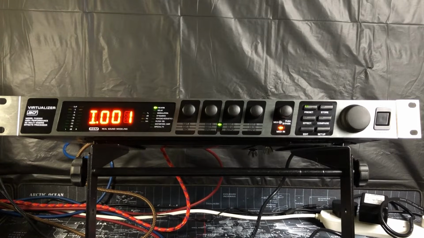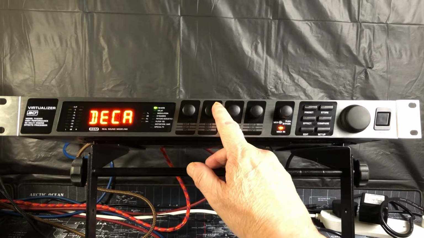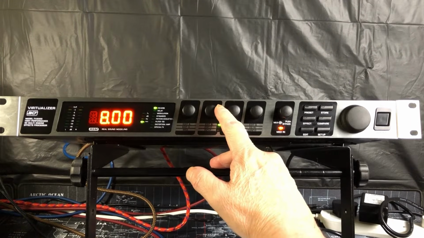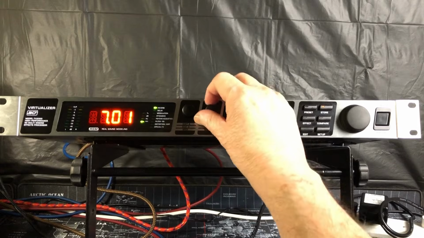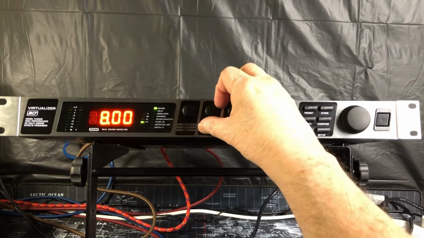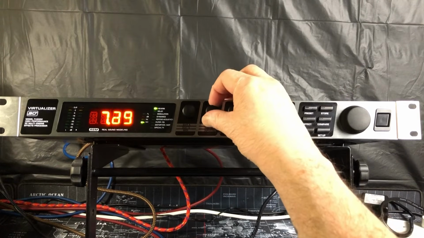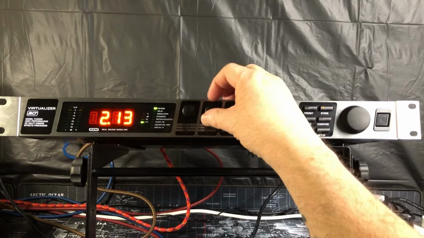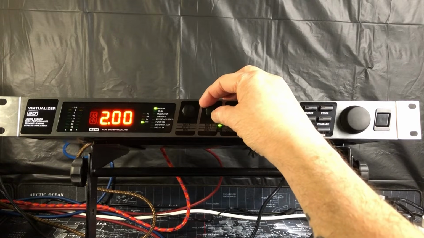So let's adjust the actual decay time. One slight notch turn will tell you the parameter you're adjusting, which in this case is delay. Let's take this down. That's your maximum delay, by the way, on that particular reverb. We'll take this down to 2 seconds, maybe a little bit less. So we can go a minimum of 2.